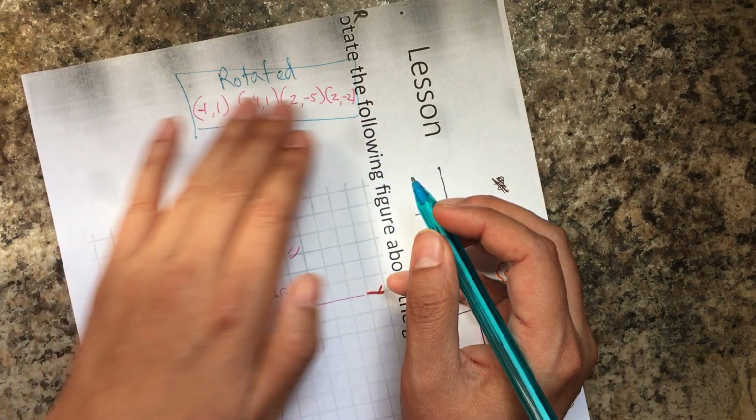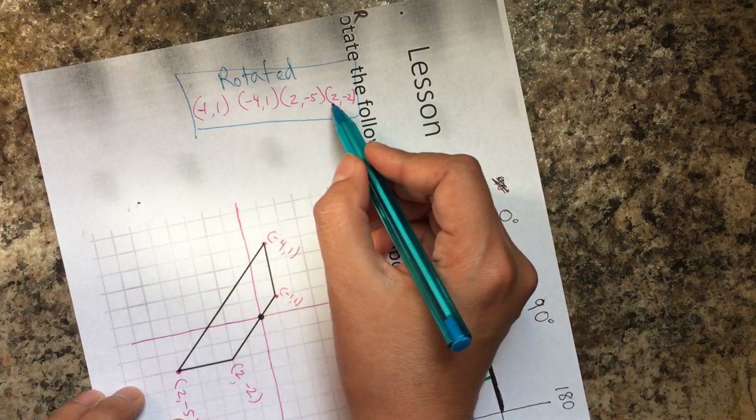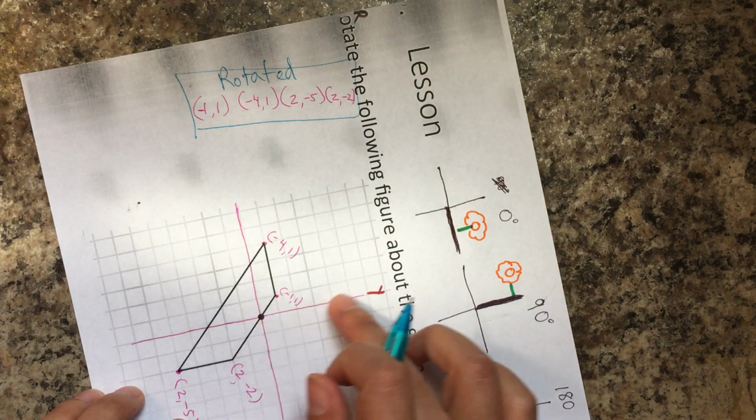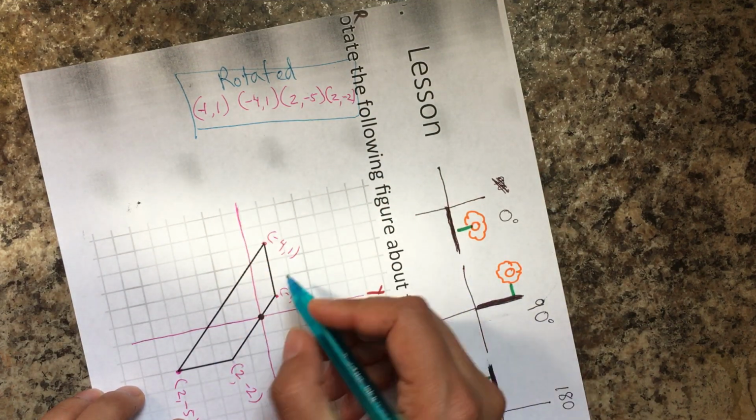So you don't change anything about the original coordinates. You're just changing the labels for the axis.